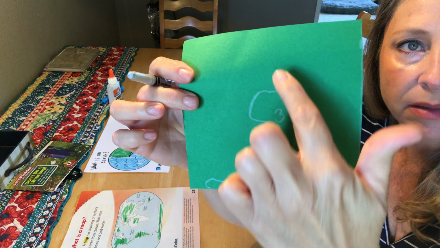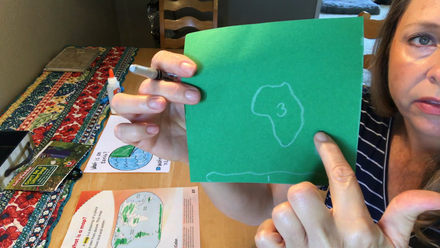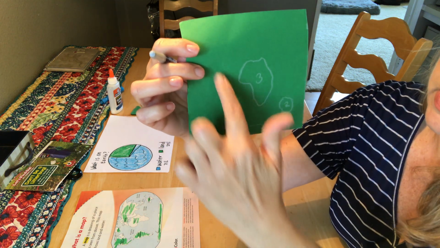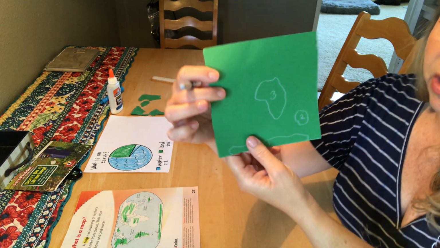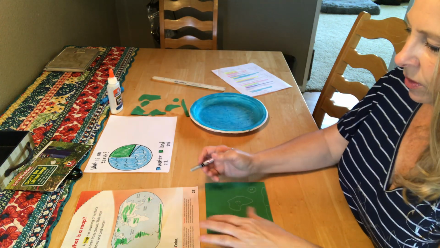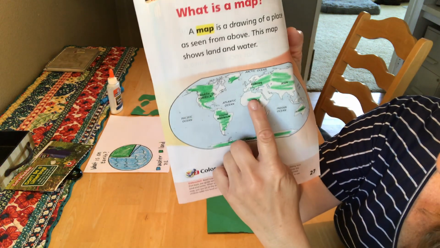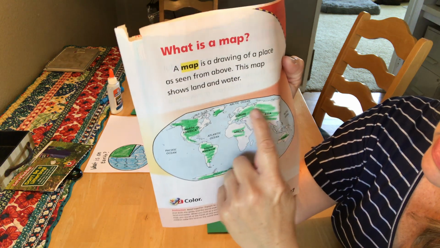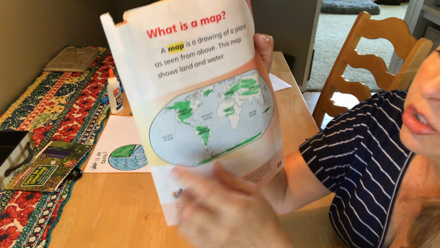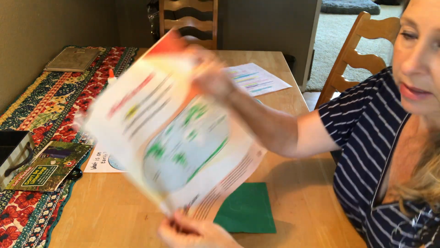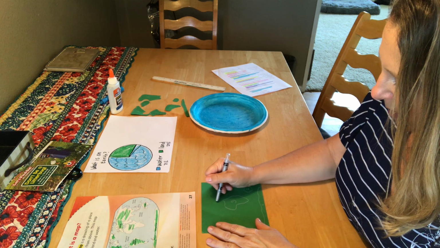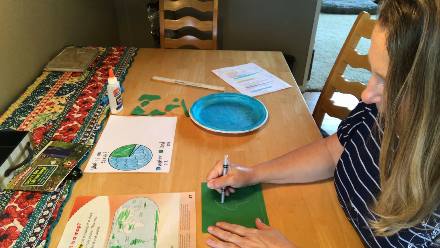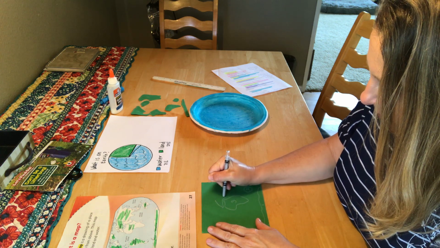Now that Africa's in the middle, I can build around Africa on the right side of my paper, which would be the eastern part of my map, or over here on the left side of my paper, which would be the western part of my map. So next I'm going to go right above Africa. Here's Africa, and I'm going to go right on top of Africa, and I'm going to do Europe. And Europe is actually connected to Asia, but it is a separate continent. So I'm going to go right here on top of Africa, and I'm going to make Europe, and Europe has a lot of tiny little countries in it.